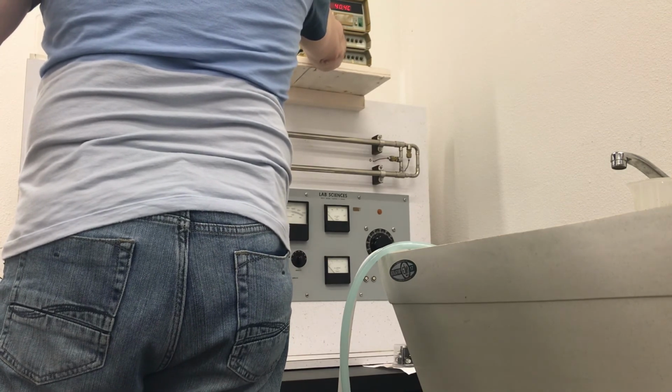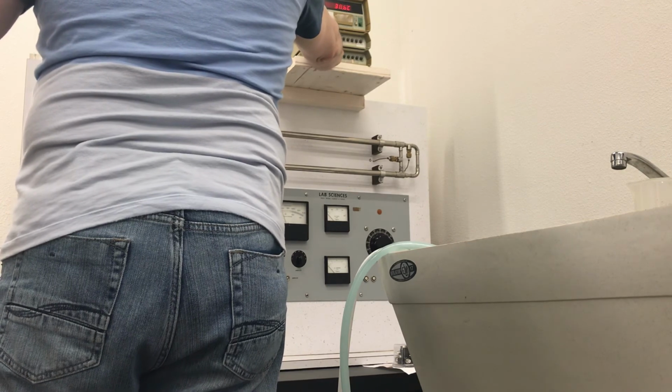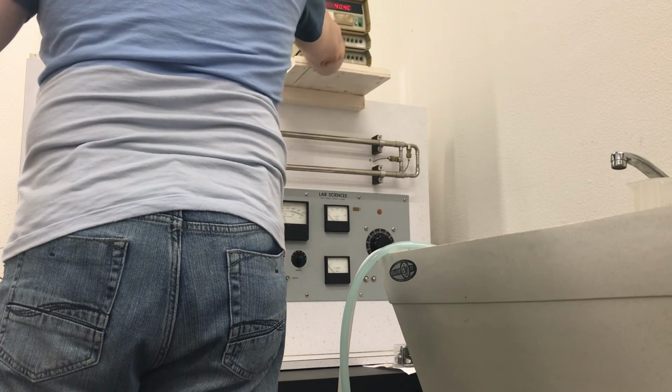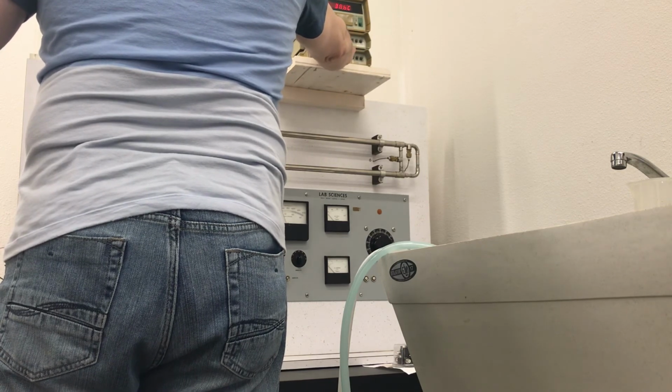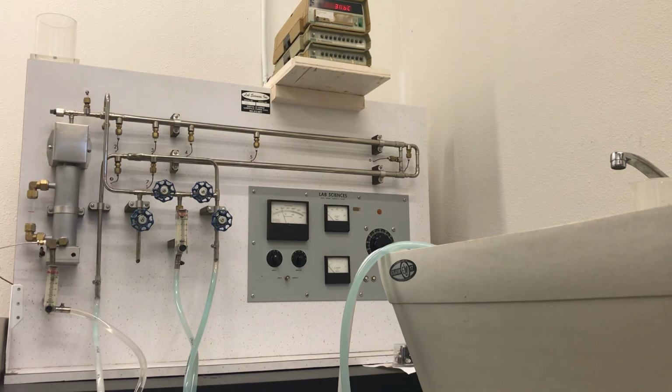$40. Yeah, it's not that big a difference. 40.4. 38.6. For more practical purposes, I don't know why it's warmer though. It's kind of weird.